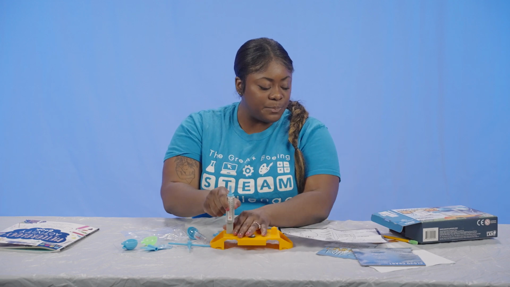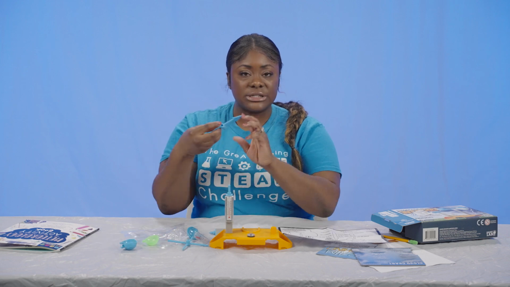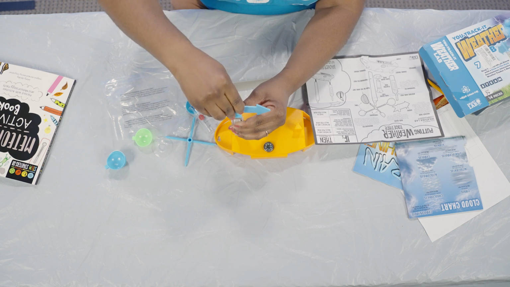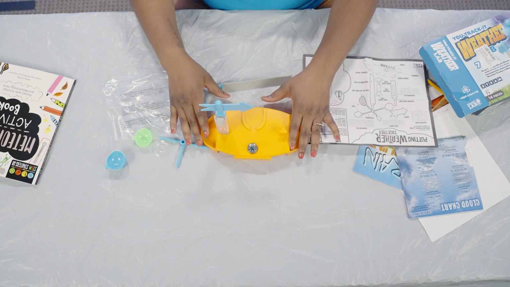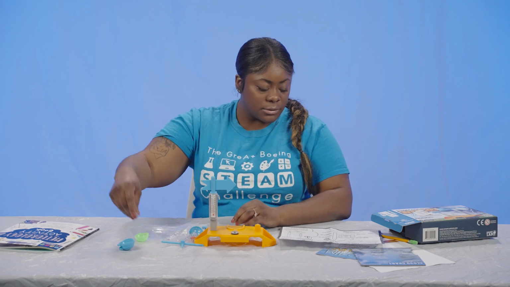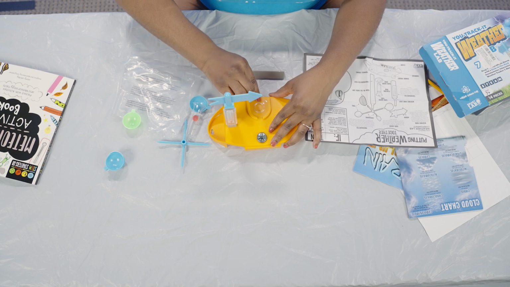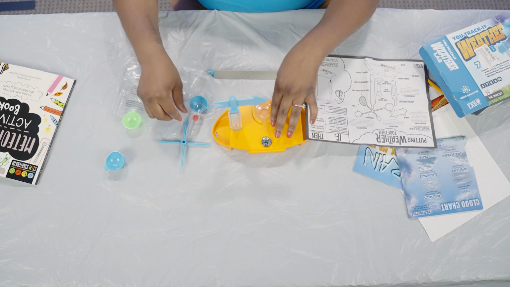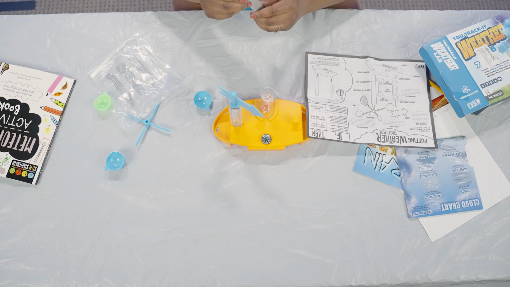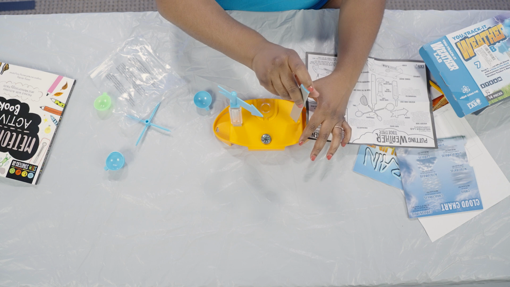First, we're going to build our weather vane. So this is our weather vane post, and we're just going to attach the arrow to the top. Next, we are going to build our rain gauge. So you're going to put this as your base and slide it here. Then we are going to add our floating disc. And then to build our anemometer, we're going to put it on this post.